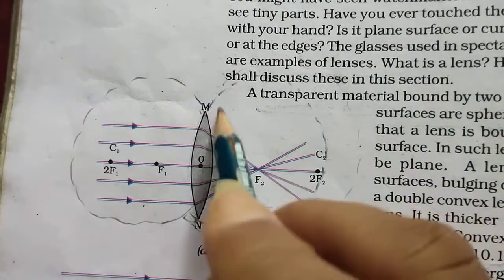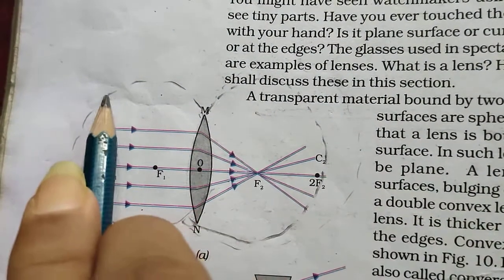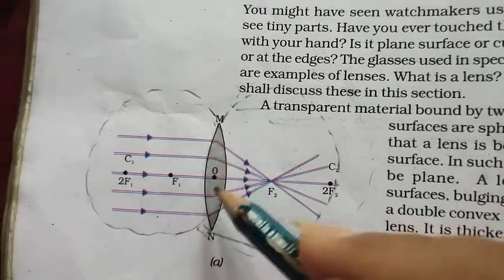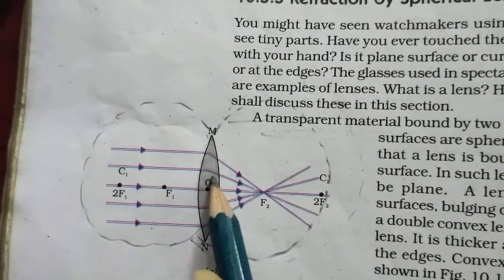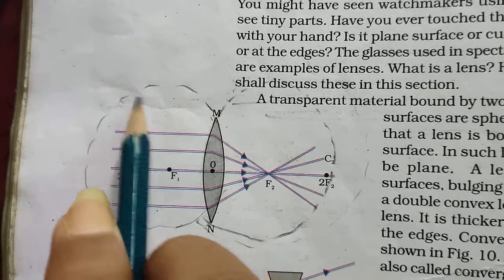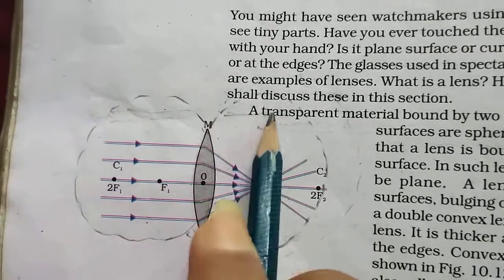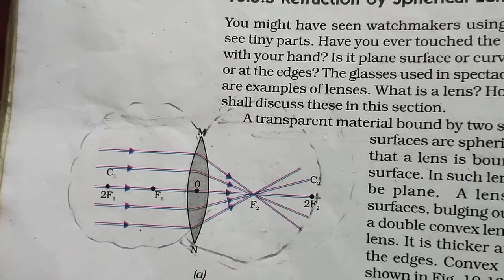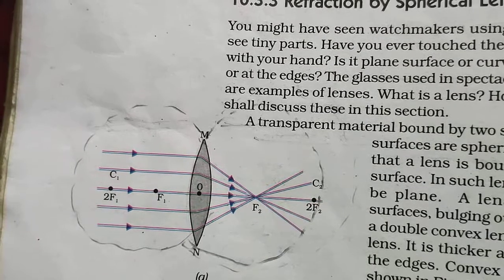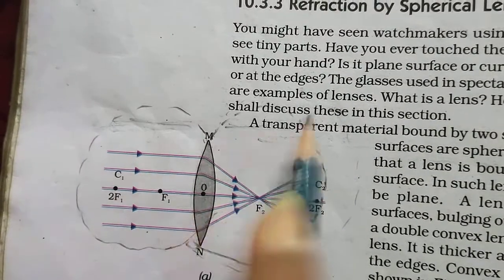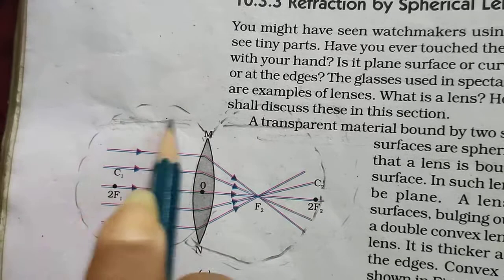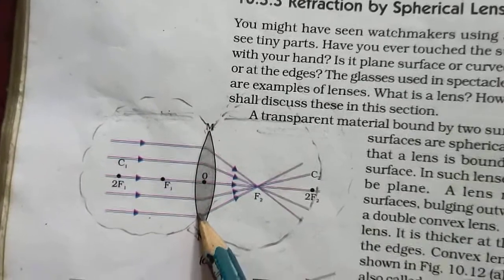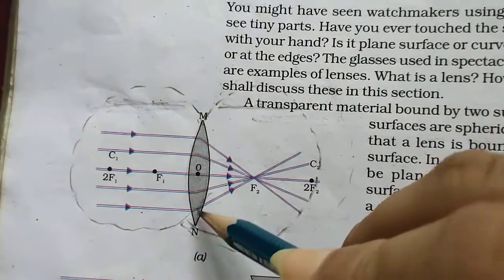So what happens is that parts of one sphere are cut, and the other is also cut, and then they are put in contact with each other. Whenever two parts of two spherical glass globes are cut and fixed to each other, it forms a lens. So this is one type of spherical lens.